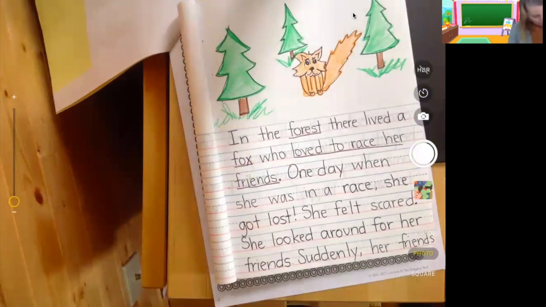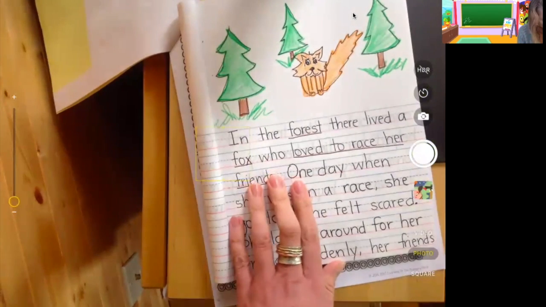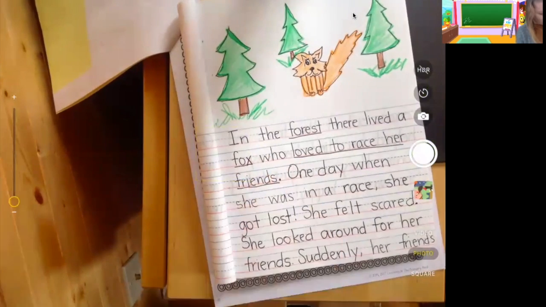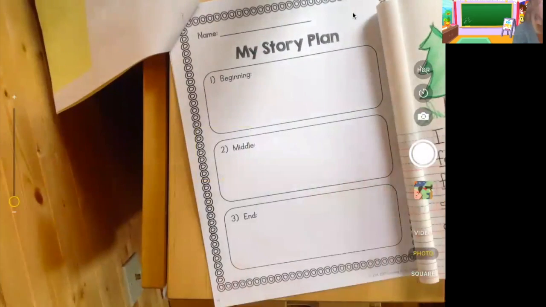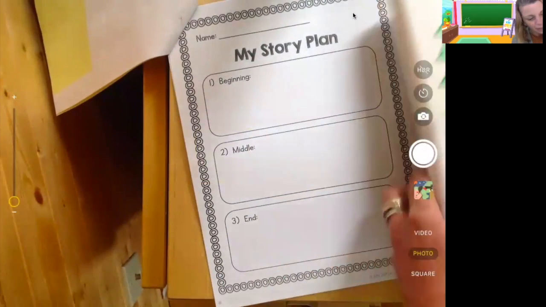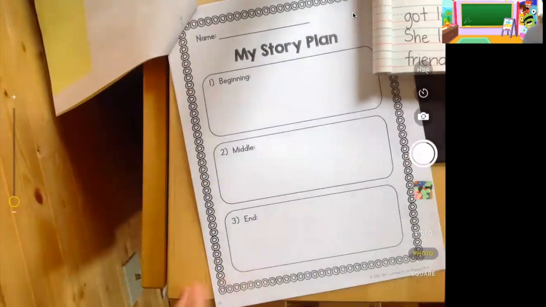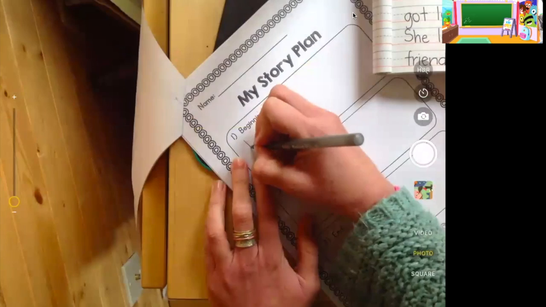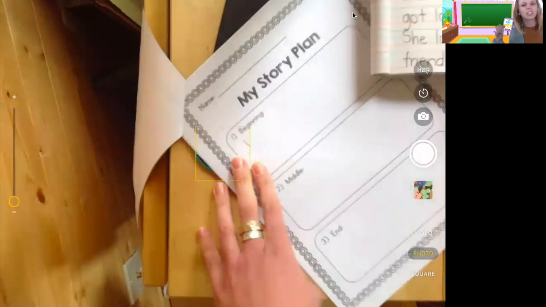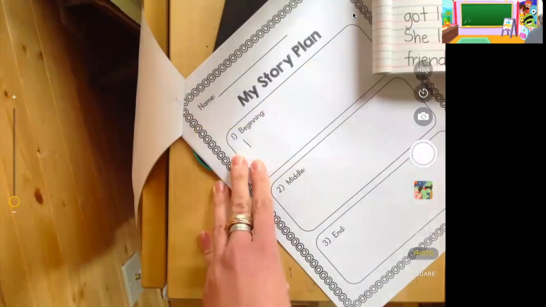So looking here, in the beginning, I have my fox in the forest racing her friends, right? Okay, so I'm gonna name my fox this time because I think I want her to have a name. She's gonna be Fiona the fox. Okay, so I'm gonna say beginning. I'm just gonna write one sentence for each, just a summary of what happens in the beginning.